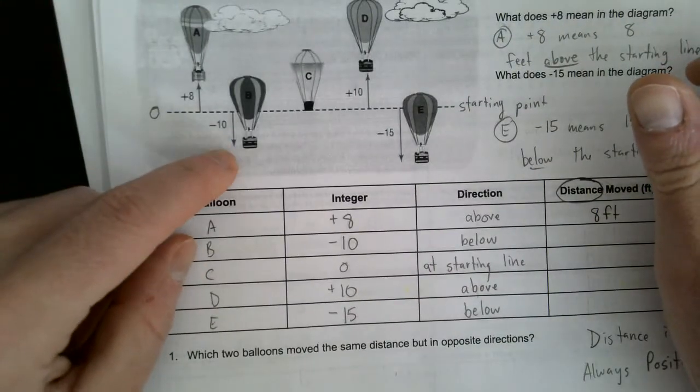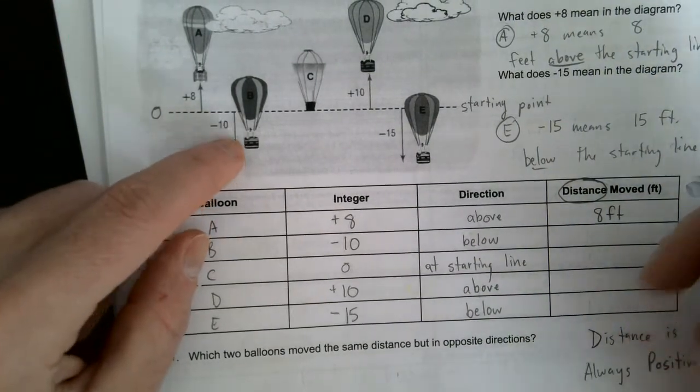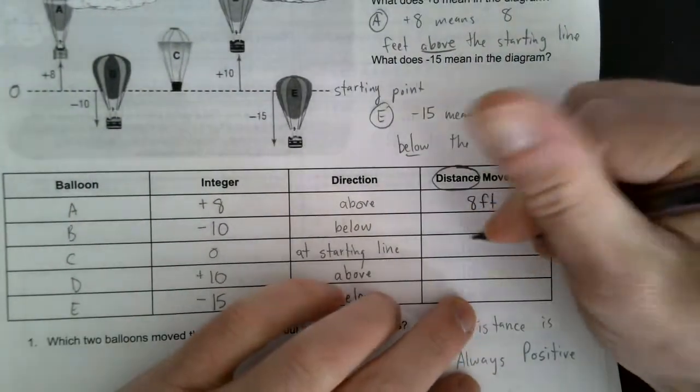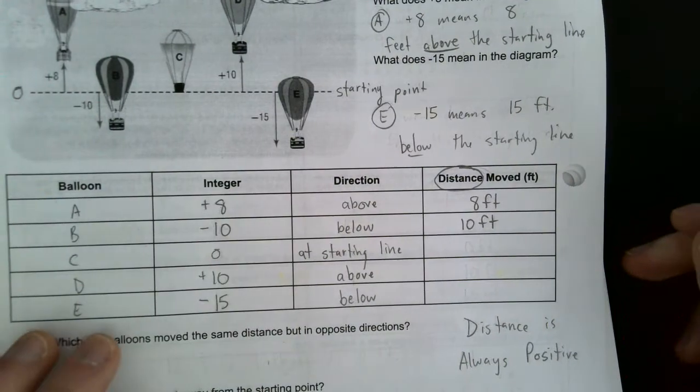So this one's key. Look at B. B is 10 feet below, which would be negative 10. But the question is, how far is it from the starting line? It's 10 feet. So it wouldn't be negative 10 feet. It's just 10 feet. That's how far it is from the starting line.